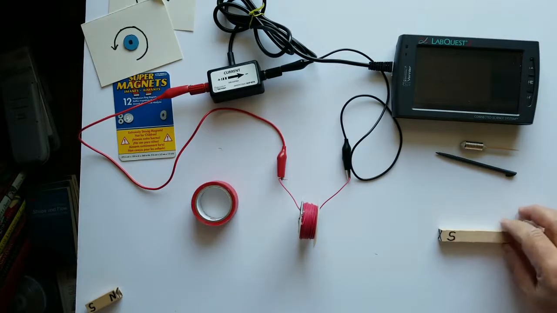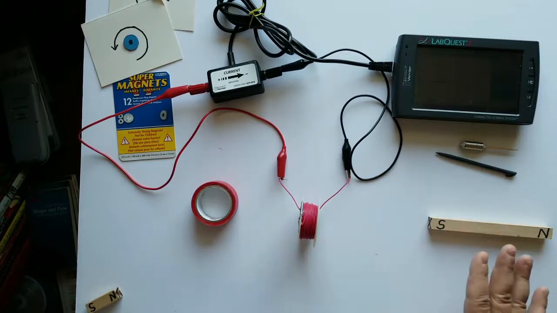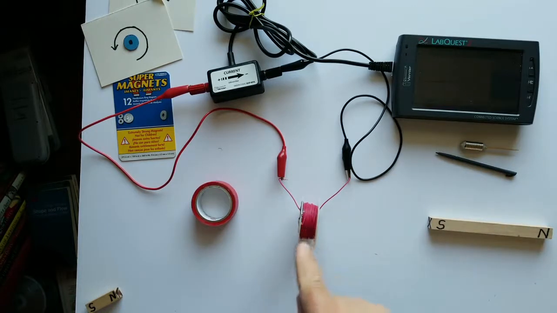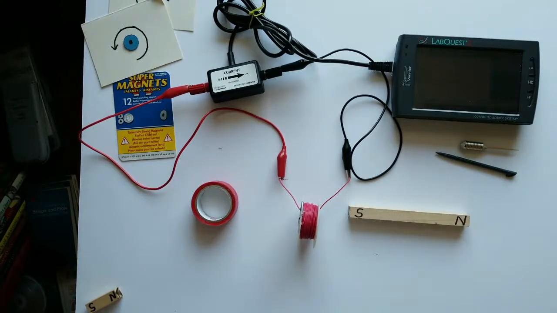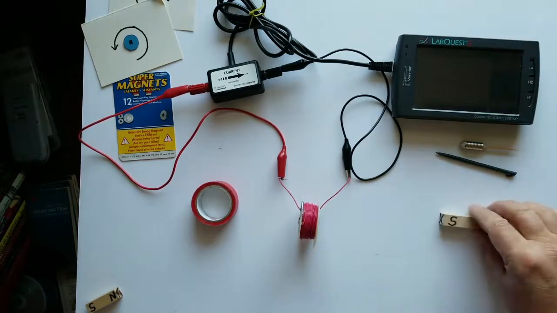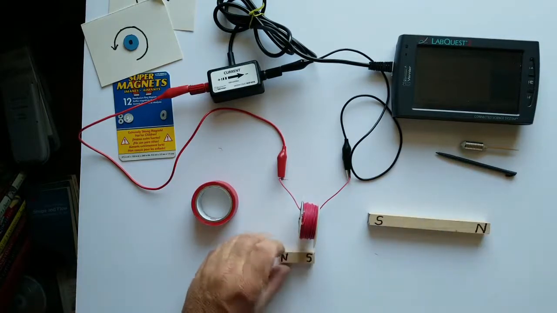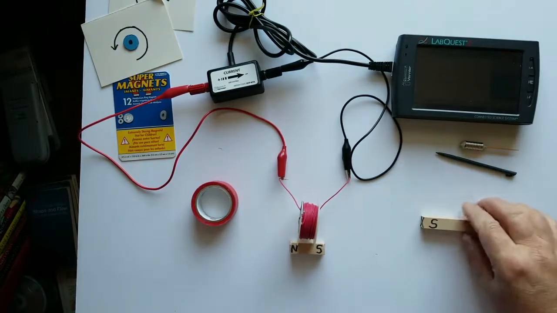Let's make this the South Pole, and it happens to be here. Right now nothing's happening, so there'd be no current, no magnetic field in that coil. But if I bring them together like that, something's going to happen to that coil. By Lenz's law, that coil would say, I don't want you near me. Get away from me. The only way it can make this bar magnet go back is if it generates a South Pole at this end. Then it would be repelling that.